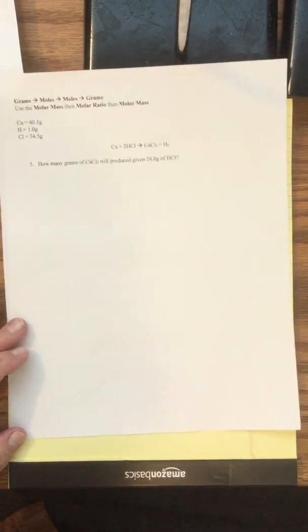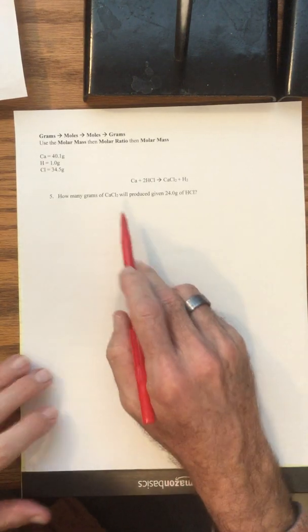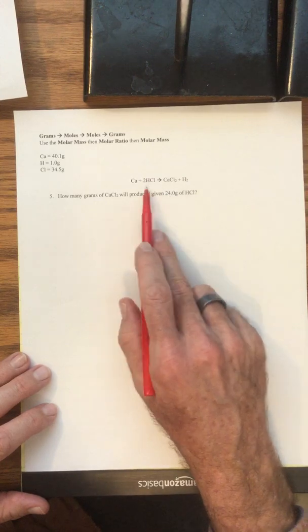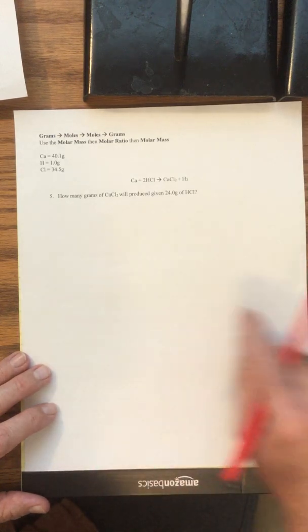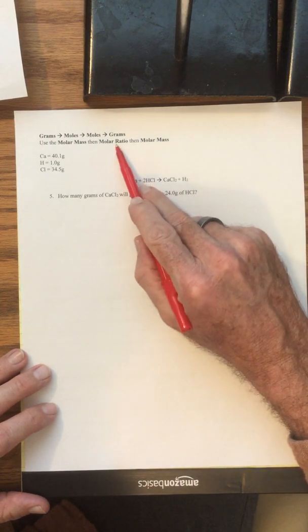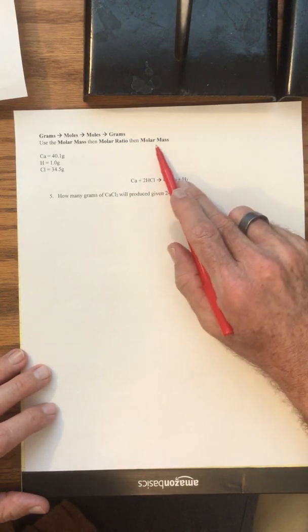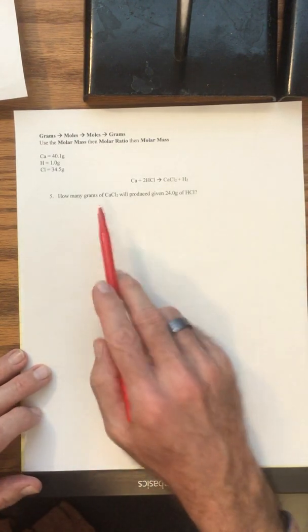Now the last problem is the most difficult, and this is going to be going through all the steps: grams, moles, moles to grams. So how many grams of CaCl2 will be produced given 24 grams of this? So you'll start with your 24 grams, you'll convert to moles of HCl, then you're going to multiply that by the molar ratio, then you're going to have to multiply that by the molar mass of your CaCl2. And again, you have to calculate that. So please go ahead and attempt this problem and come back when you've finished.